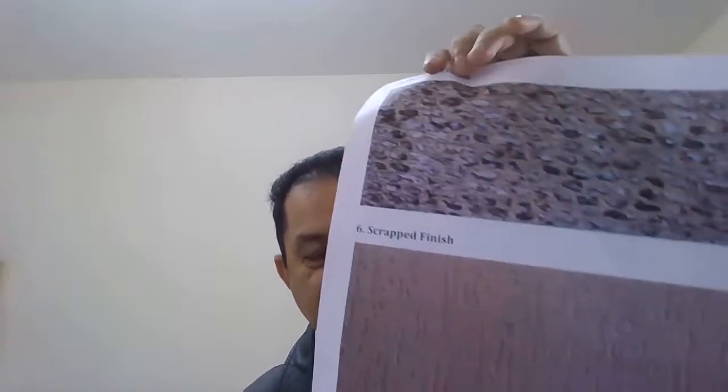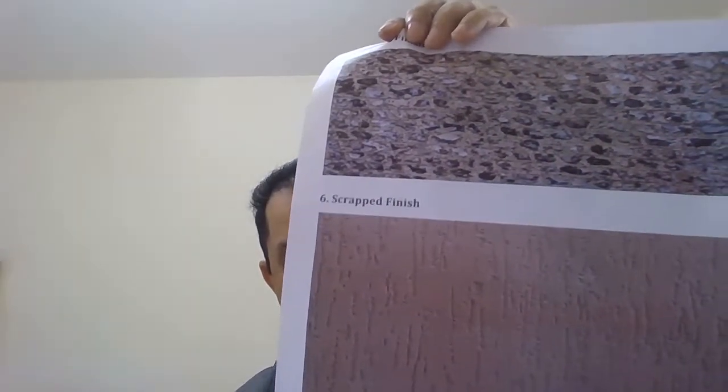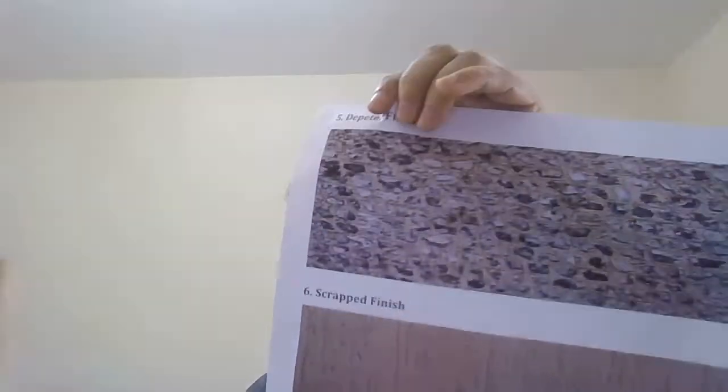So I will just show you some photos about the plaster. It is the sand finish, rough cast finish, and the sand aggregate finish. These are the different types of plasters. I will show you some more photos of different types of plaster application also.